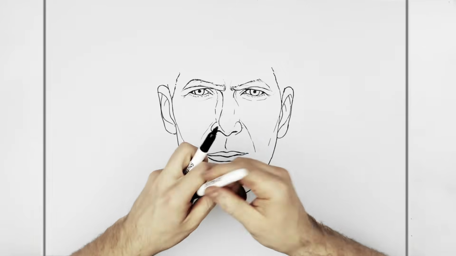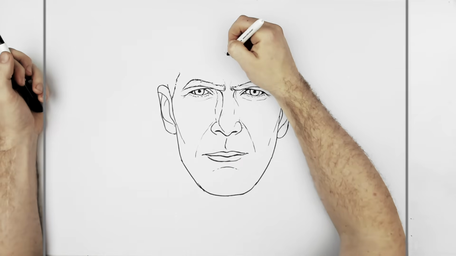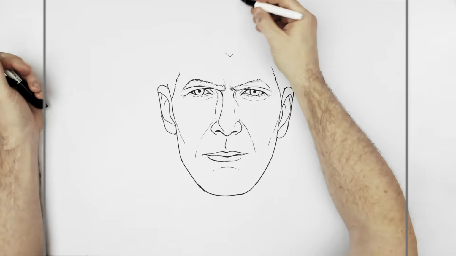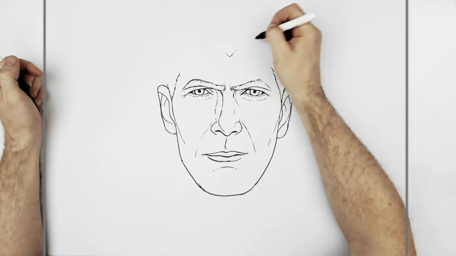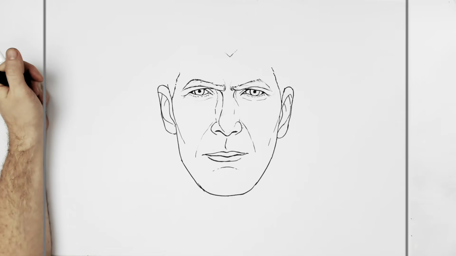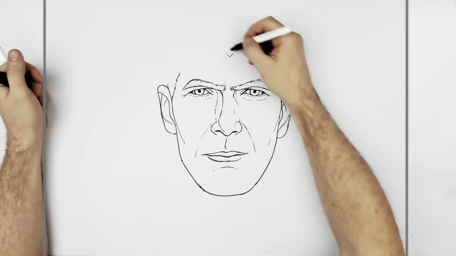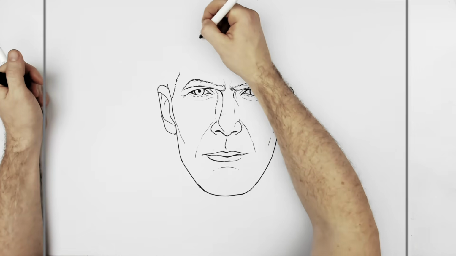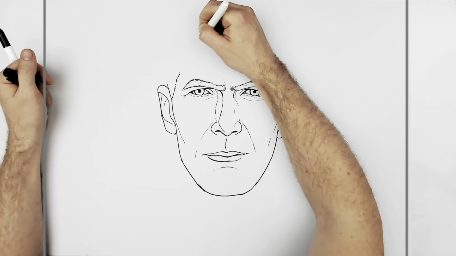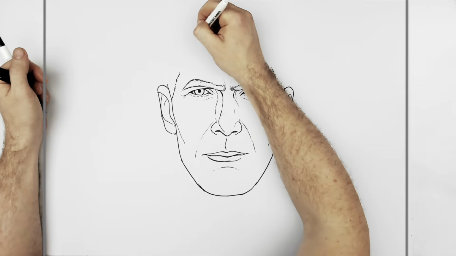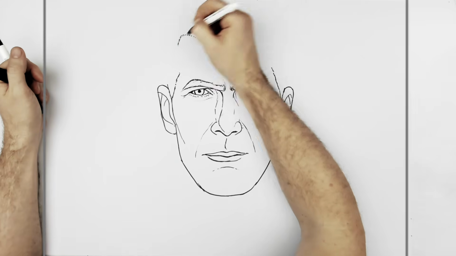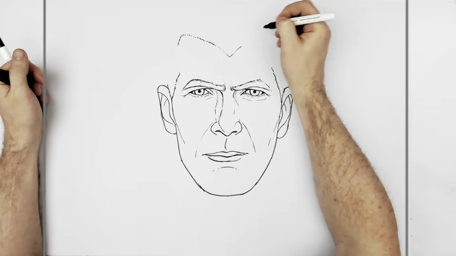So he's got that V right in the middle of his head, this sort of hairline, right? And he's going bald up the top. So we got this V, right? So we'll just go like a sketchy sort of line, because it is just sort of shaved right back, like a zero shave.